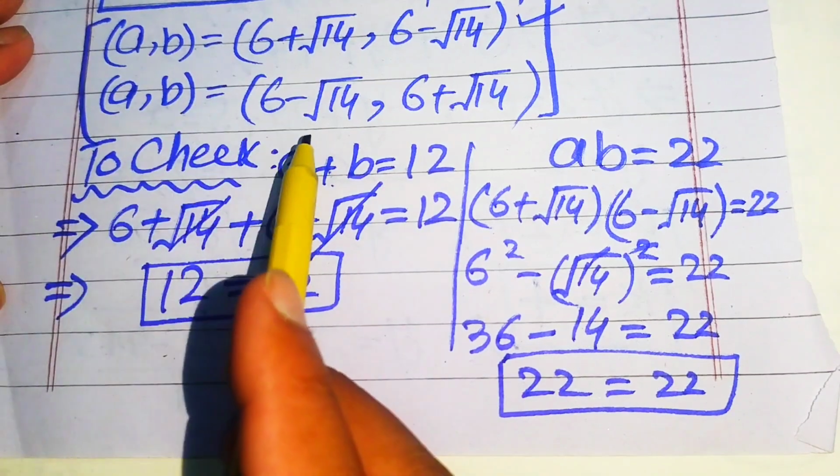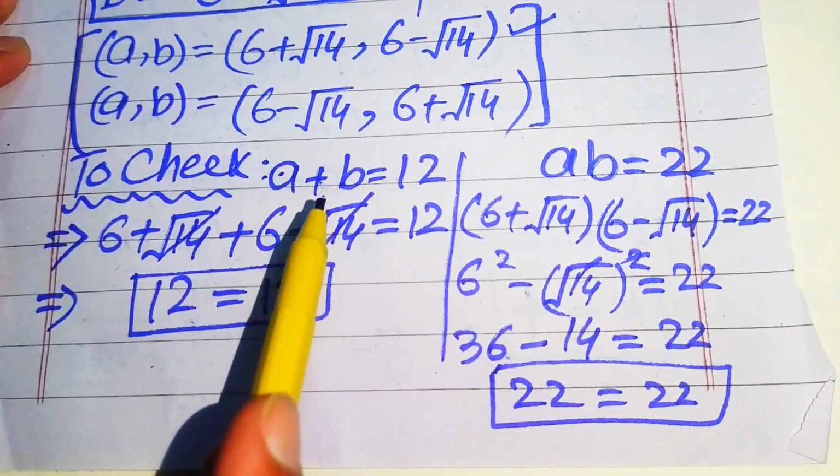Similarly, you check the second solution, and this shows that the solution satisfies the given equations, and this is the final answer.